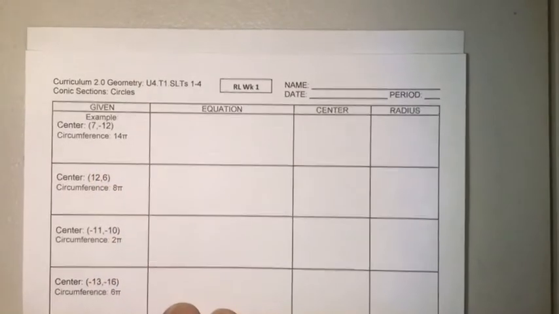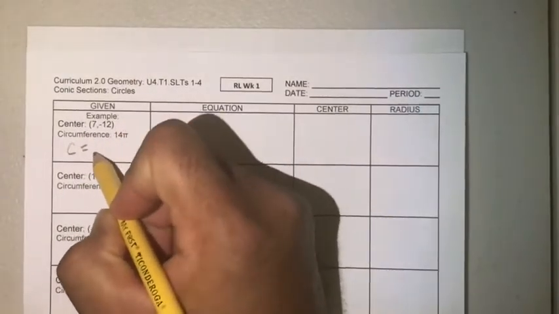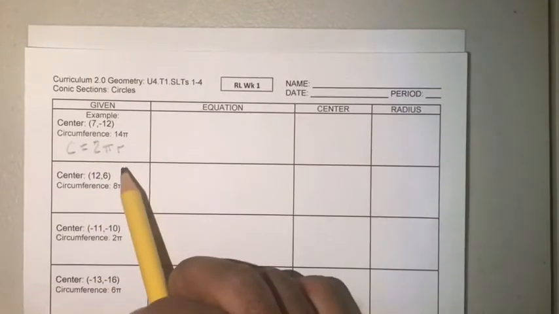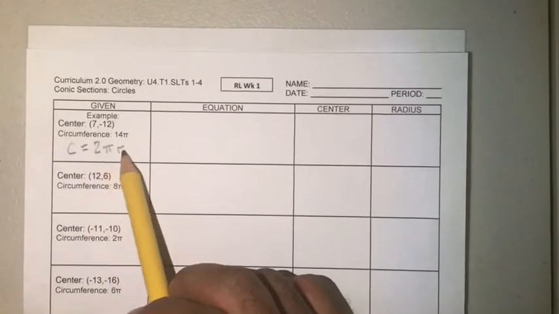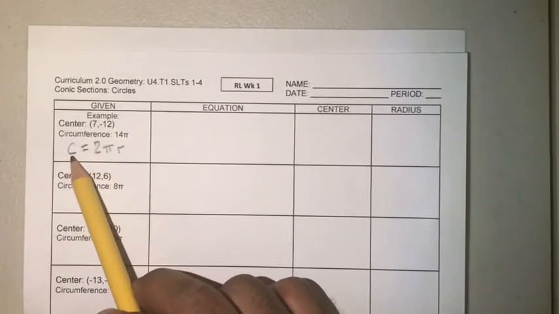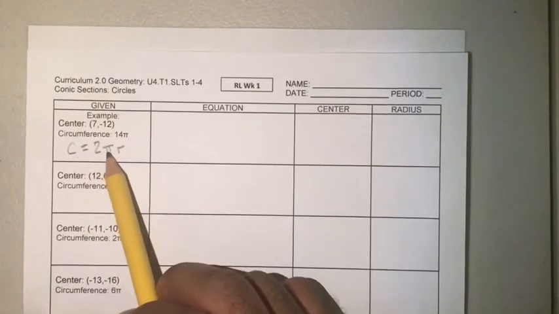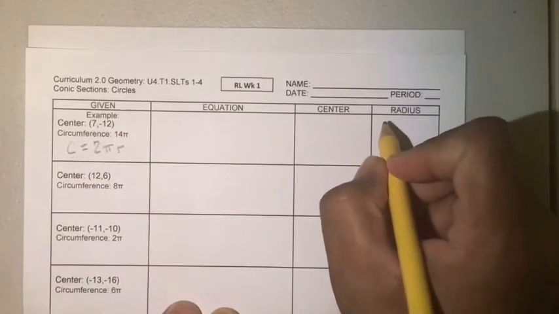Here's an example where I'm given the center, but instead of the radius or the area, I'm given the circumference. Well, we know the formula for the circumference of a circle, and if we don't, we can certainly look it up on our formula sheet. The circumference is pi times diameter, but since we're looking for the radius, and the diameter is twice the radius, we'll use the formula circumference equals 2 pi r, because that'll give us the radius right away.